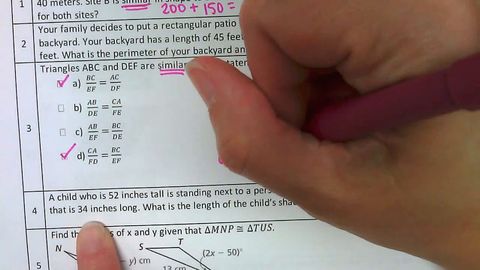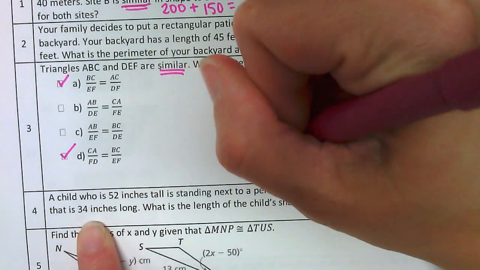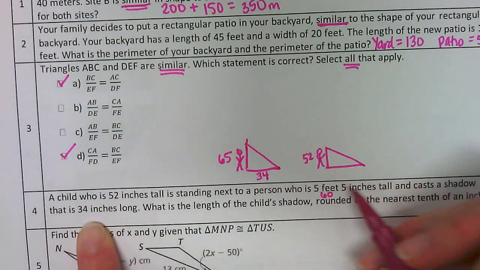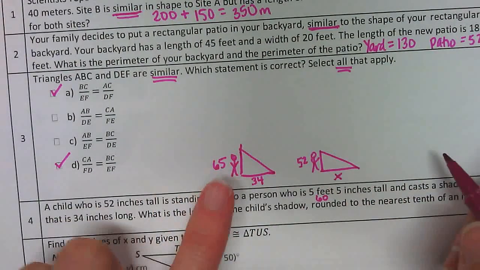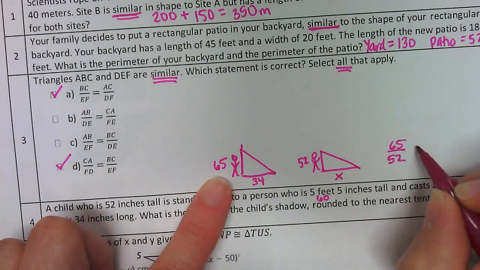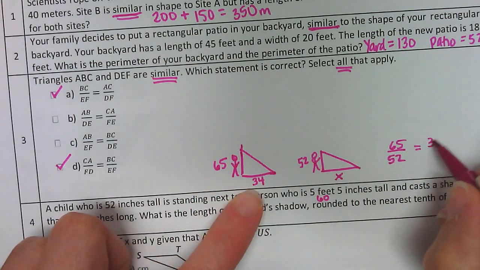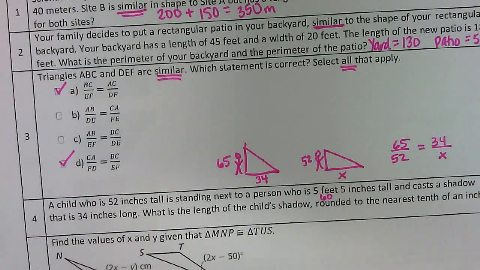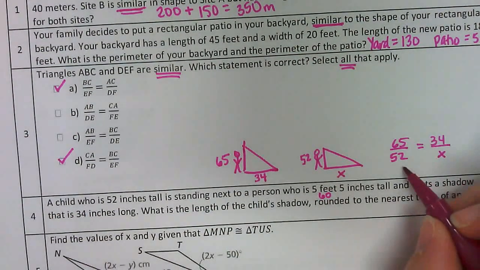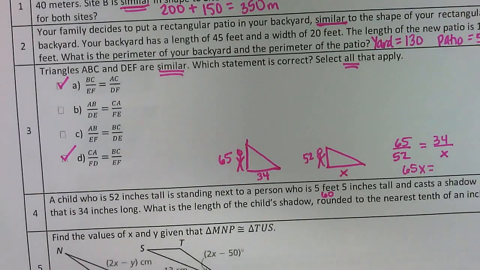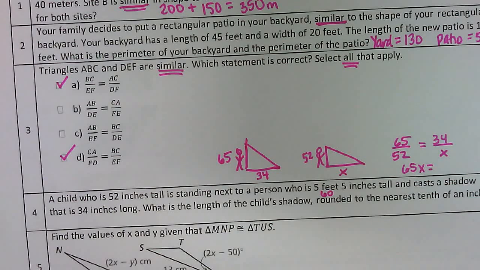I know I didn't draw my picture perfectly to scale, but that's okay. We can still see what matches up. We don't know how long this child's shadow is. So we're going to do the height of the person to the height of the child, the shadow of the person to the shadow of the child. We're matching up the corresponding pieces. So we cross multiply, we get 65x, and then we have to do 52 times 34.